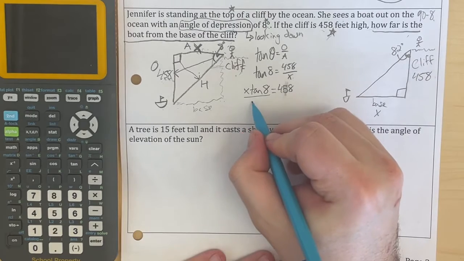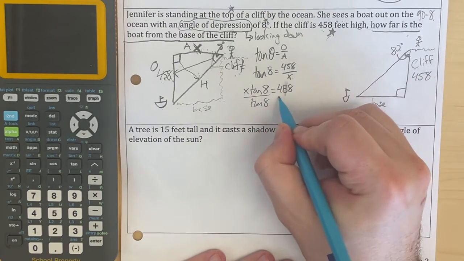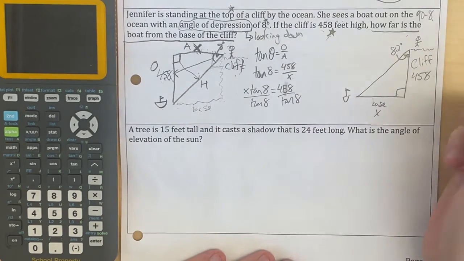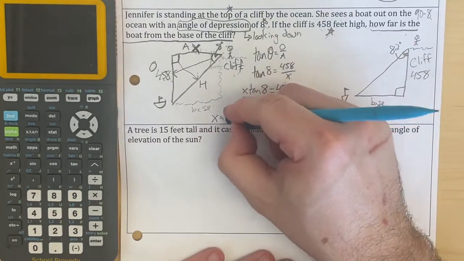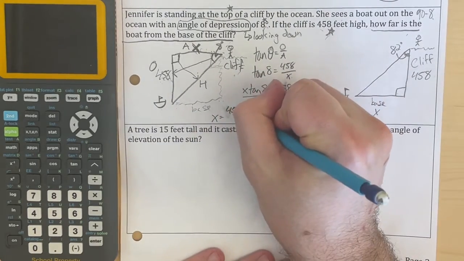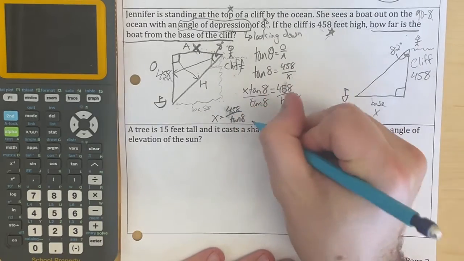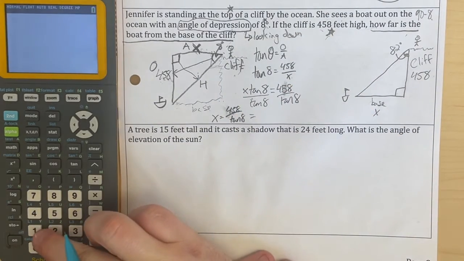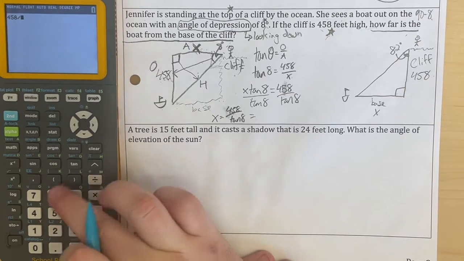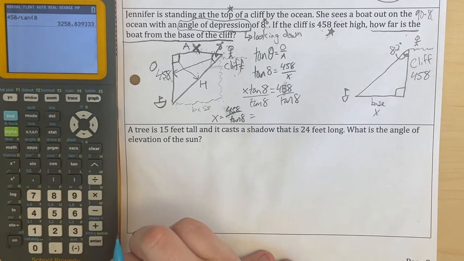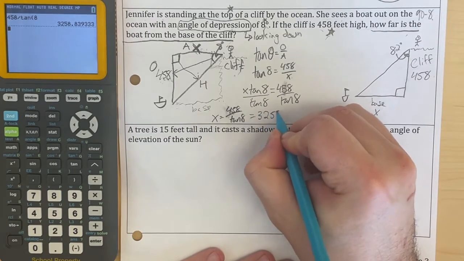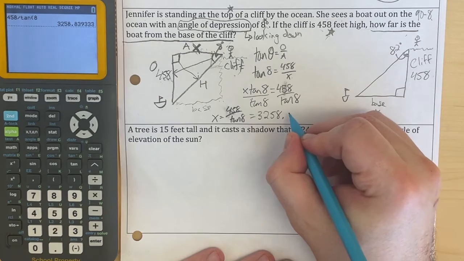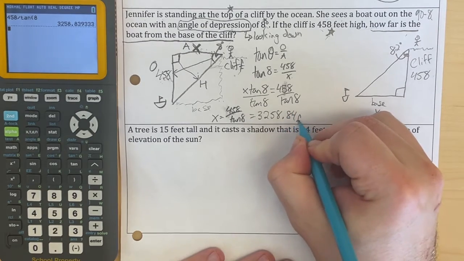And then I'd have to divide both sides by tangent of 8 to get my answer. So x equals 458 divided by tangent of 8, which is what value? 458 divided by tangent of 8, which is pretty far. So it's going to be a large number. We have 3,258. And let's round to that second decimal place. We'll say 0.84. We'd say this is feet.